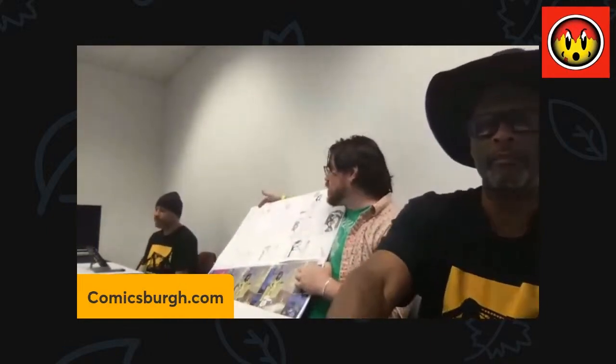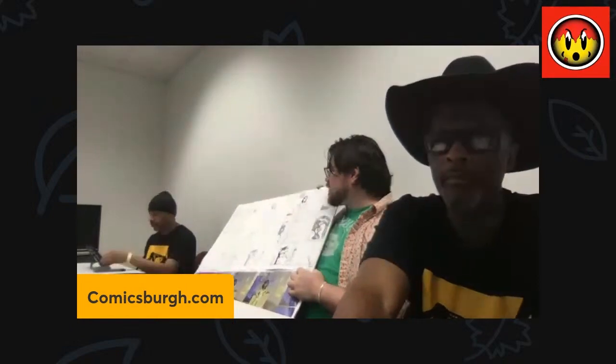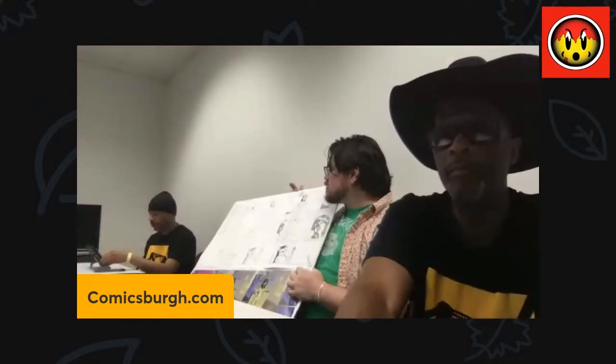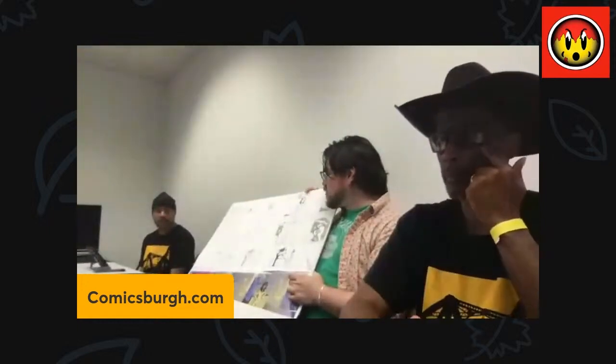Yeah. Thanks. I can't wrap my head around how to figure out how many panels should be on a page if I don't see it visually. So just so you know, you don't have to necessarily write out a full script like this. You can just go straight to layouts. After layouts, my friend Antonio does the pencils for it, and then I ink it. So now, as you can see, there are differences in all of these. He's making changes from my layouts, and I'm making changes from his pencils to the finished inks.